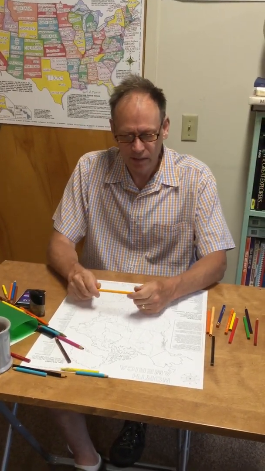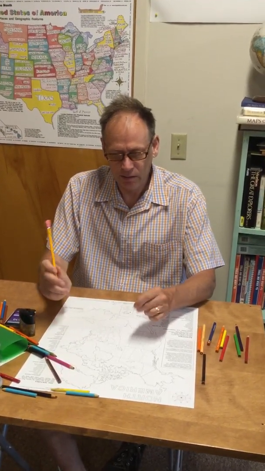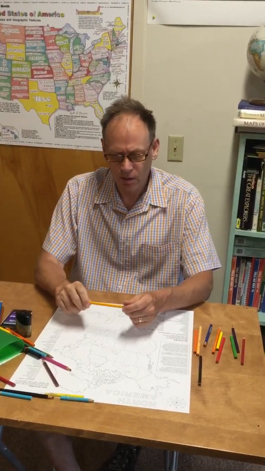But in actuality, there are 23 independent countries in North America. And in addition to that, there are roughly 20 to 22 dependent territories as well, dependent on other countries, mixed into the mix. So there's a lot of information that we're going to be showing on this map.